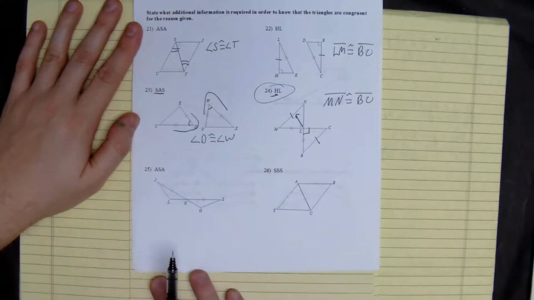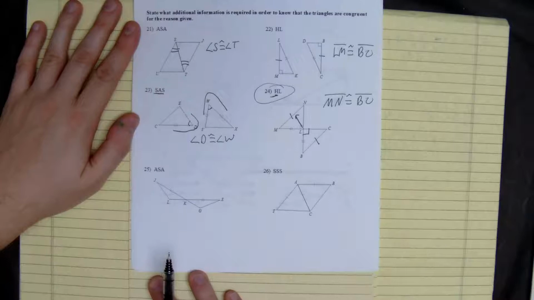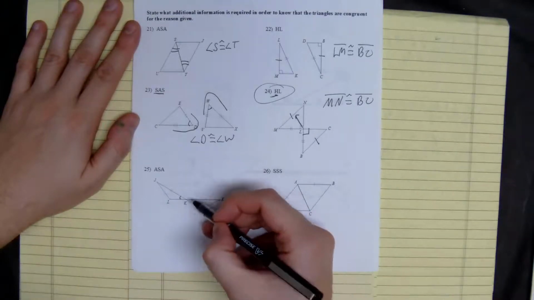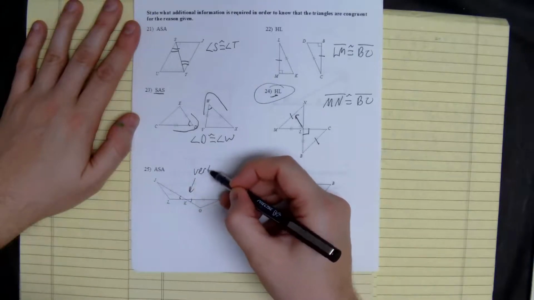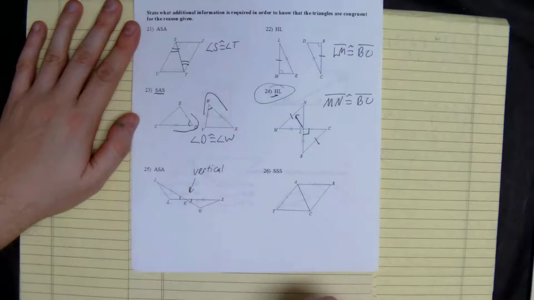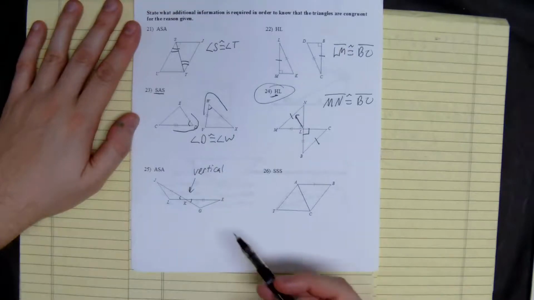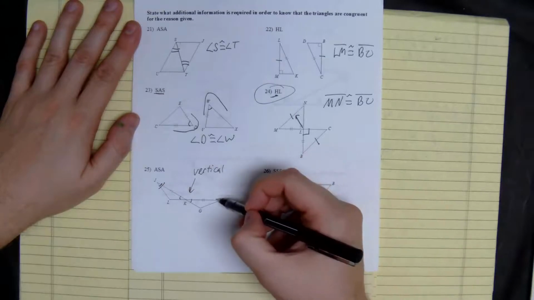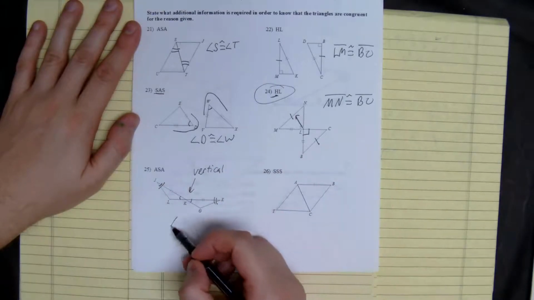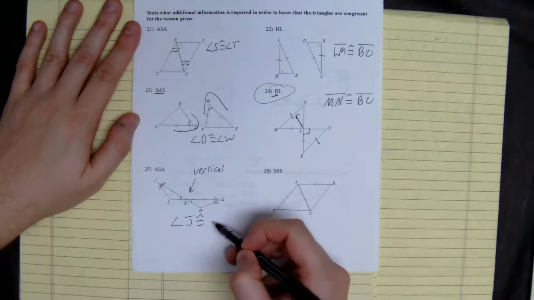Here, number 25, prove it by angle side angle. The way we're going to prove angle side angle is right here. This information is already given based off of vertical angles. So we don't have to state additional because we only need to state one additional. Then angle J would be congruent to angle E. So what additional information? J is congruent to angle E.